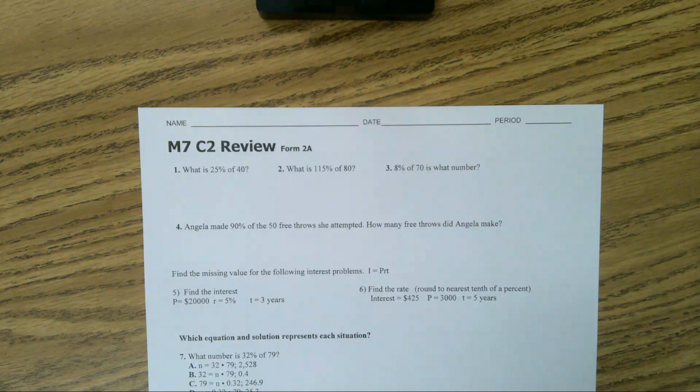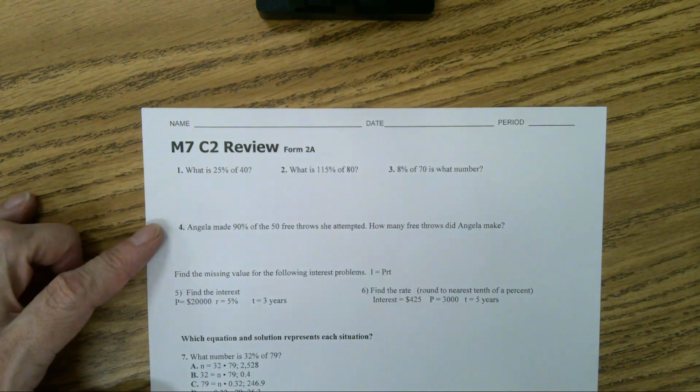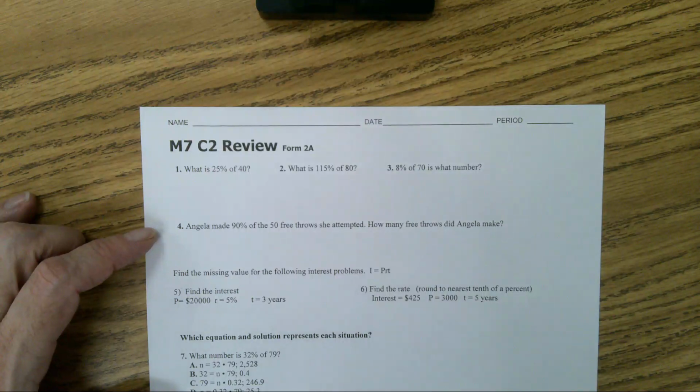Today is Friday, and this is our bell work, review form F2A for Chapter 2. We're going to probably start our test the last 15 minutes of Monday, and then finish it on Tuesday. That way we can start reviewing for our quarter 2 benchmark, and then we also have to take the quarter 1 benchmark. We'll review then and prepare for it. But first we have to prepare for our Chapter 2 test, which is about percents.